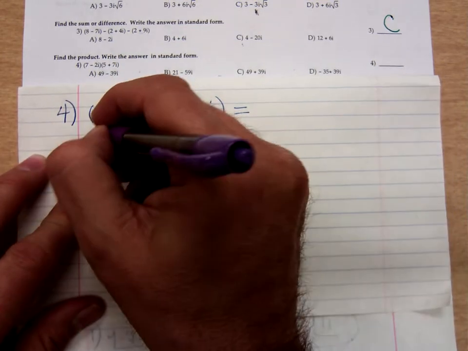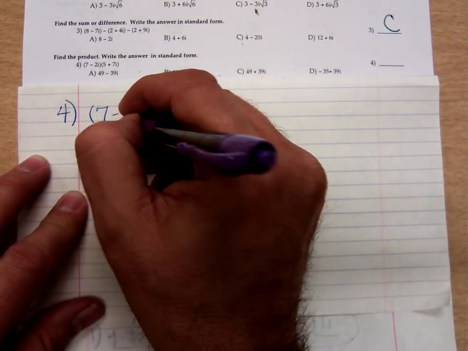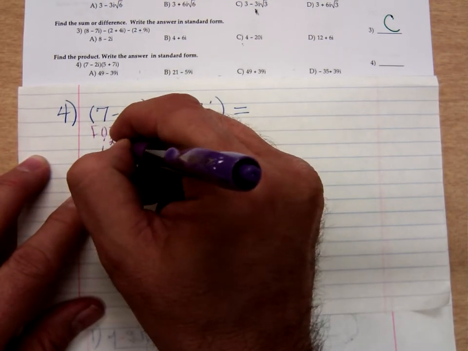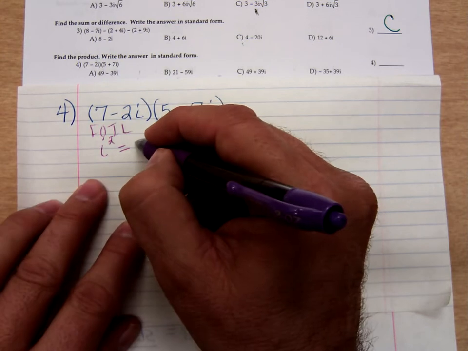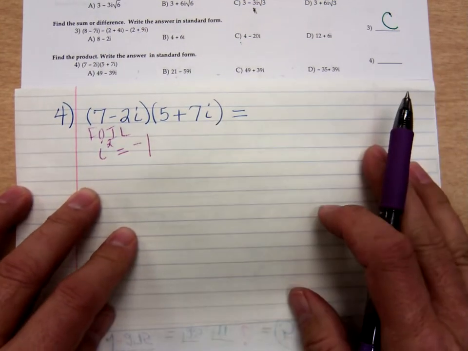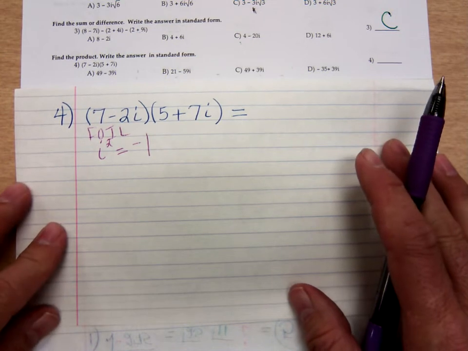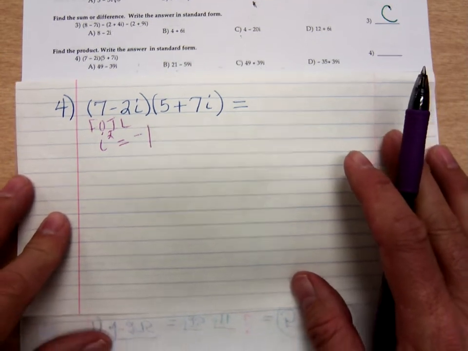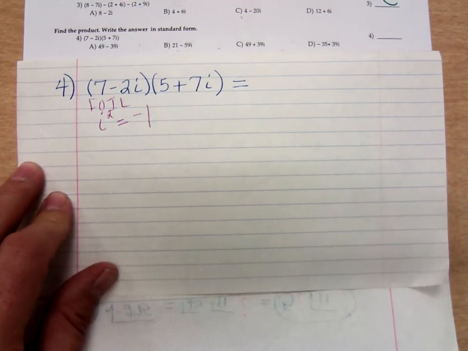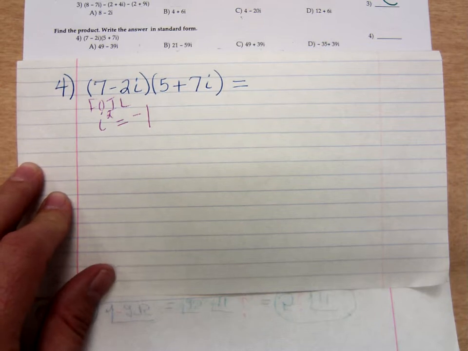And then there's something about the i squared. Do y'all remember? What am I going to replace the i squared with? Negative 1. So if someone asks, how do you multiply complex numbers? Well, you FOIL it out and then replace the i squared with negative 1 before combining the like terms.